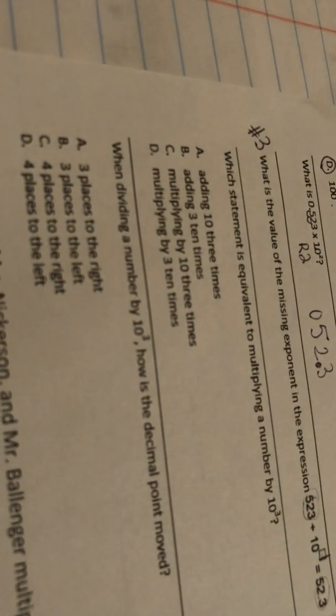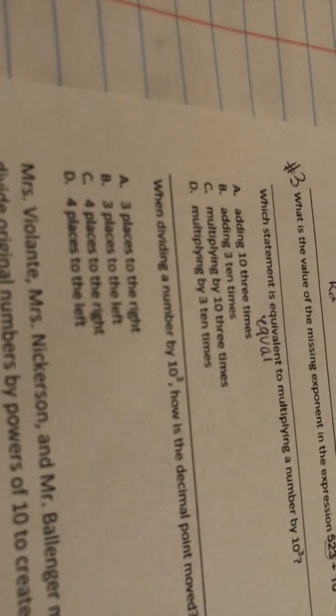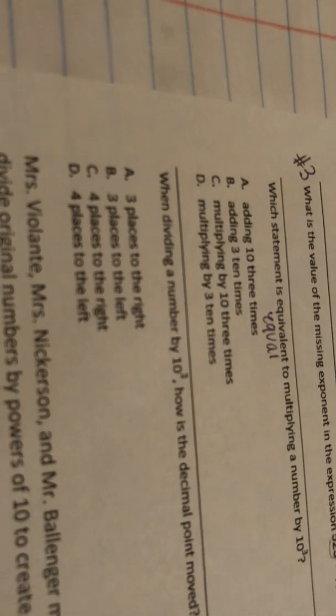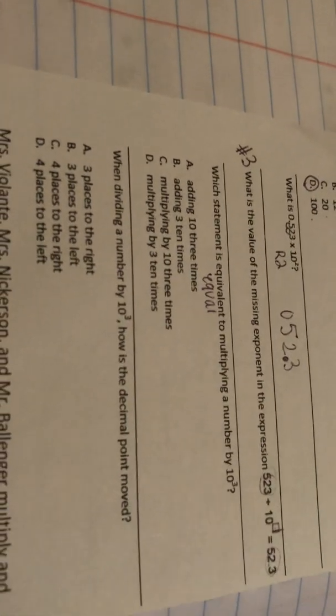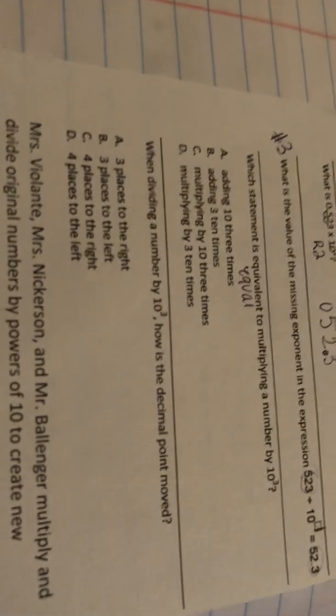My following question says, which statement is equivalent? And equivalent is just a fancy word for equal, if you want to write that down, to multiplying a number by 10 to the 3rd power. The big thing here is that is not 10 times 3, it's 10 3 times. The exponent tells you how many times to use the base as a repeated factor.